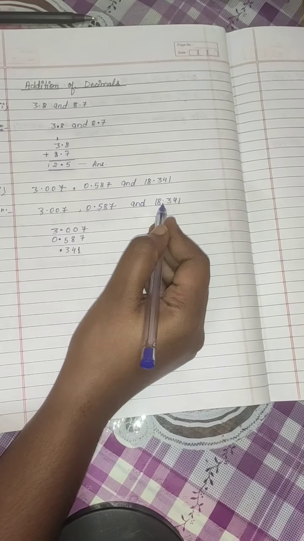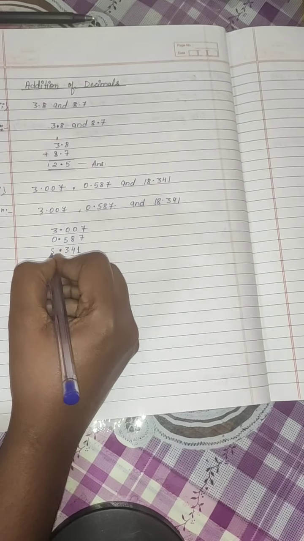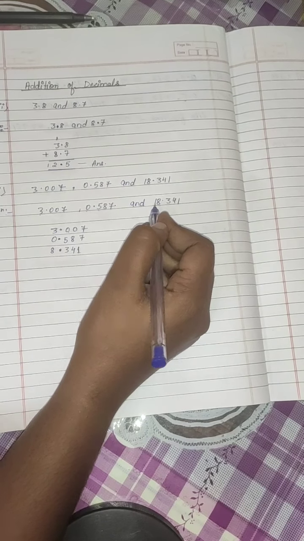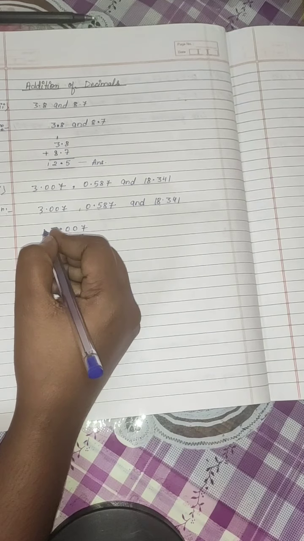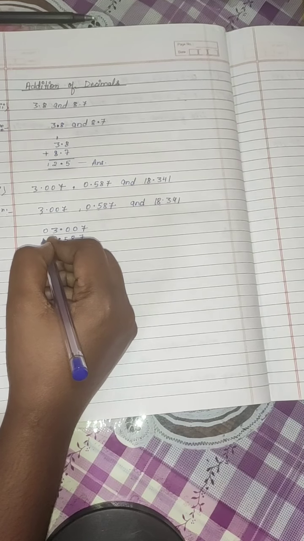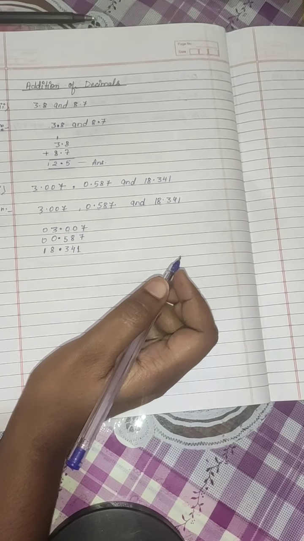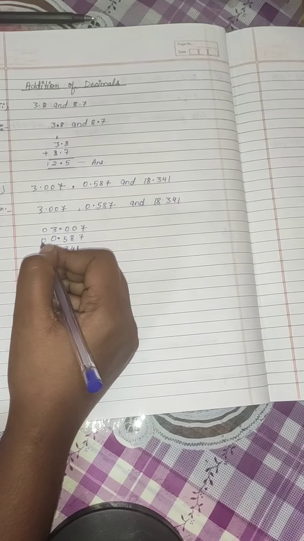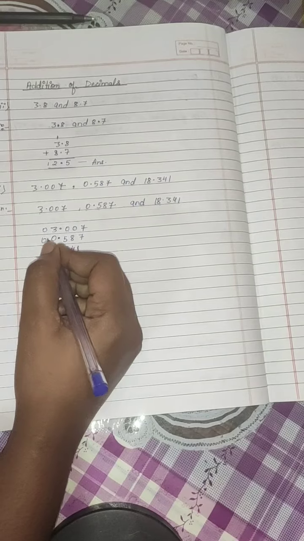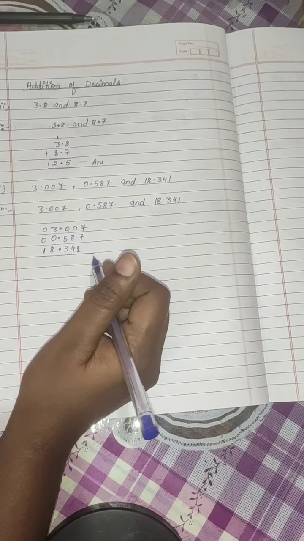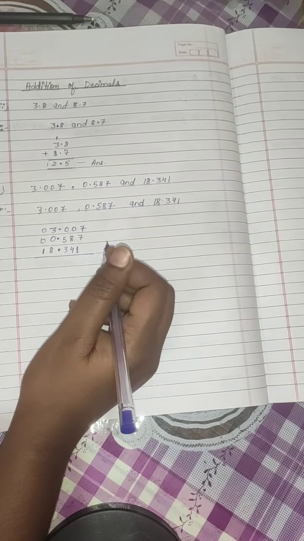Now before the point, see what is given? 18. So this is the ones place, so we will put 8 in the ones place, and this 1 is in the 10th place, so we will write it here. So we can write 0 because there is an empty place. When we put this 0, the number does not change. We can write 0 because there is an empty place, that's why.